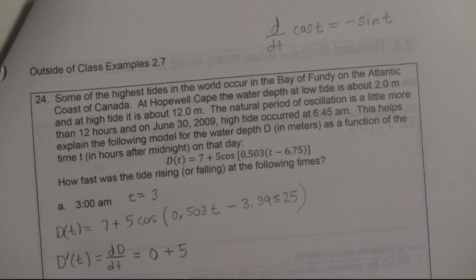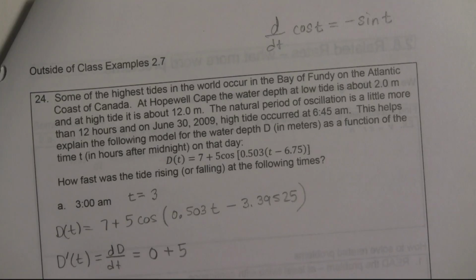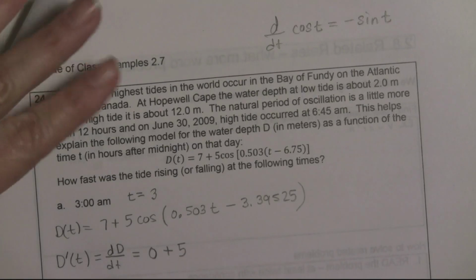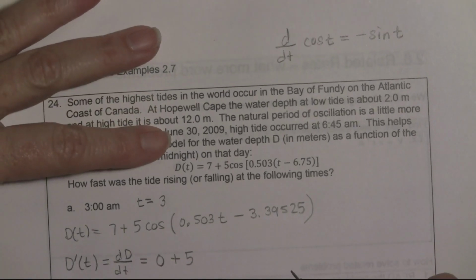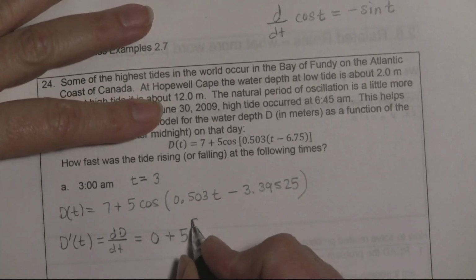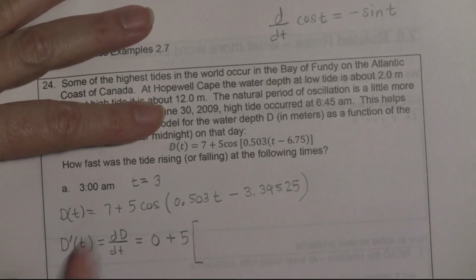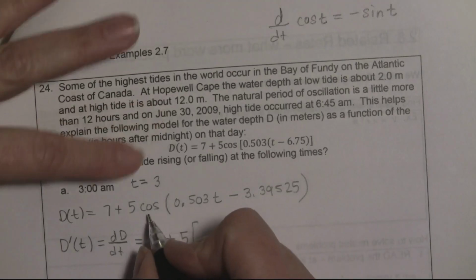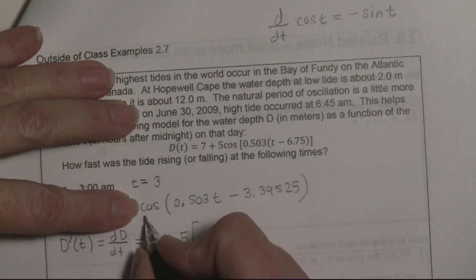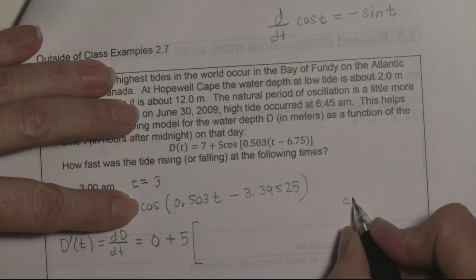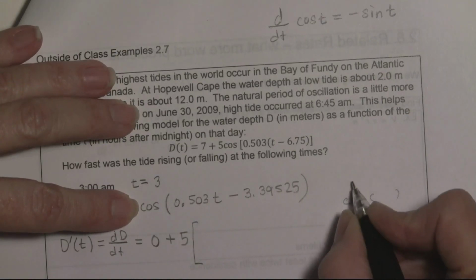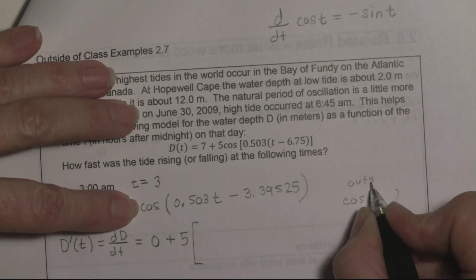And so remember how you do the chain rule: you take the derivative of the outside, evaluated at the same inside, multiplied by the derivative of the inside. What I usually like to do is note to myself, I'm going to put 5 and I'm going to put parentheses like that, just so that the 5's on the outside. Then I put my finger over the 5. This cosine, right? Cosine of whatever here is my outside function.